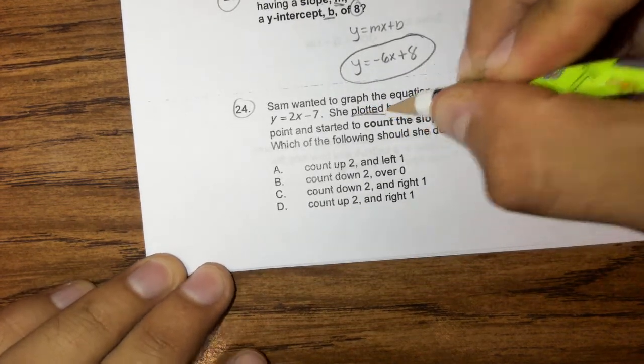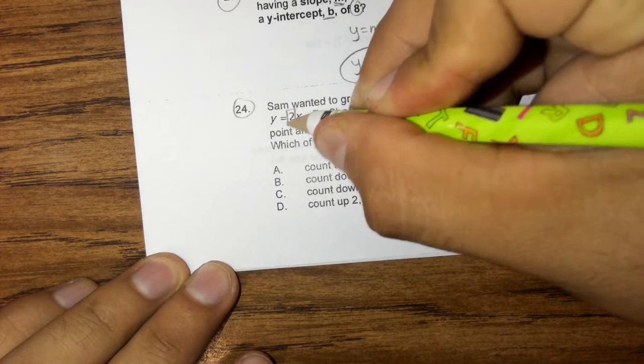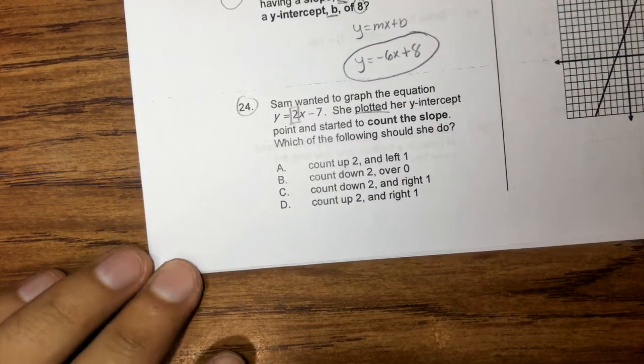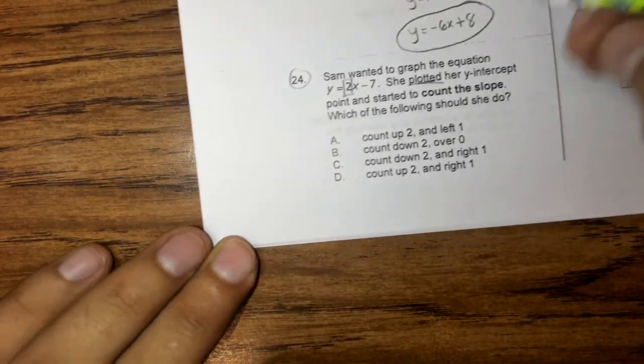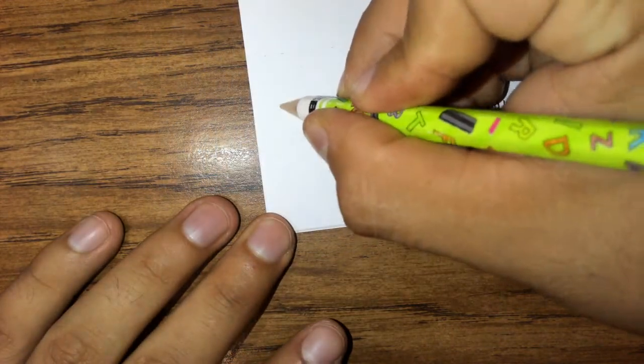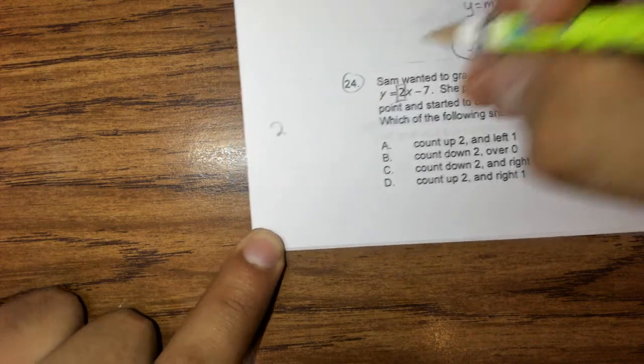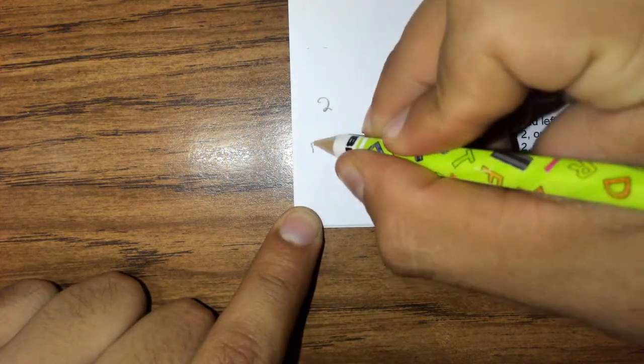So here she already plotted her y-intercept, so all she's worried about is the slope. So all she's worried about is that 2. How does she count the 2? Basically what we do is we take the 2 over here. Very first thing we want to do is make the 2 into a fraction. The reason I want to make it into a fraction is I want to do rise over run.